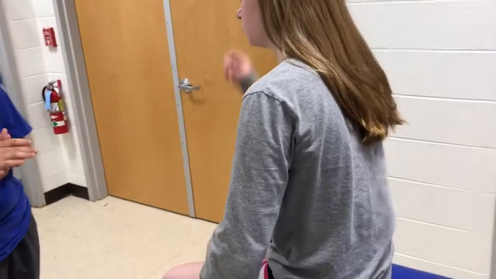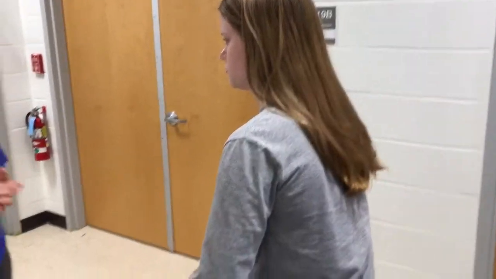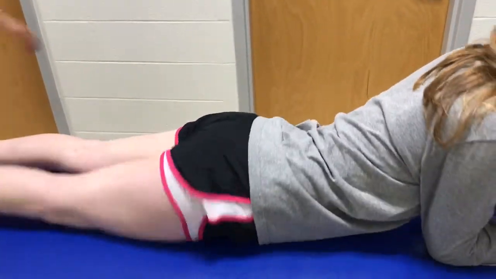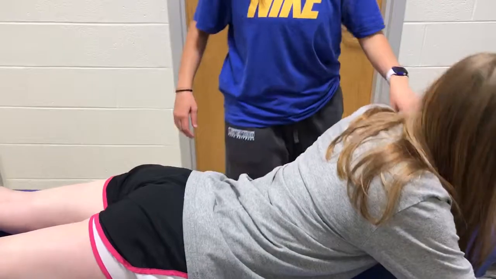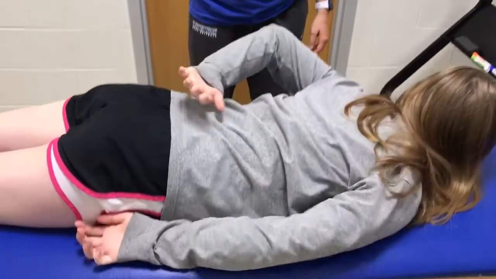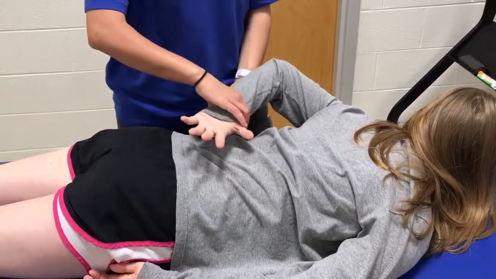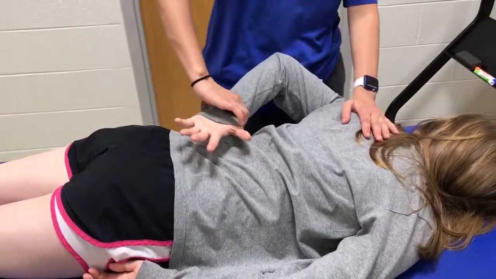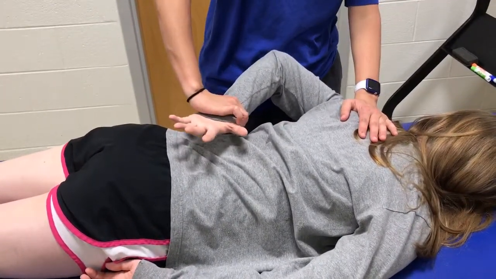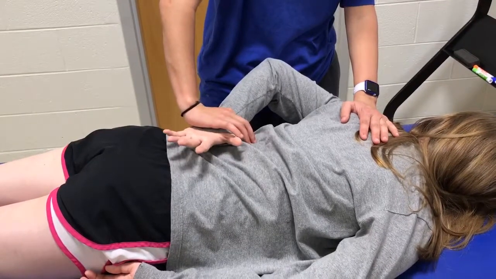For teres major, I'm going to have you lay on your stomach. And go ahead and put your hand as if you're putting your hand in your back pocket. Good. So I want to have you right here. Again, I'm going to try to put your hand down to your back. Don't let me break you for 5 seconds. Ready? Go. 1, 2, 3, 4, 5.